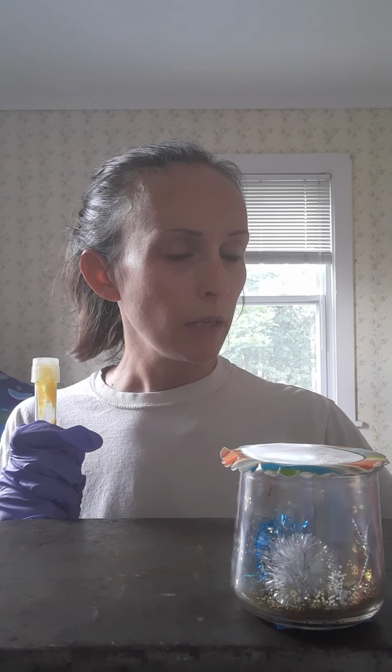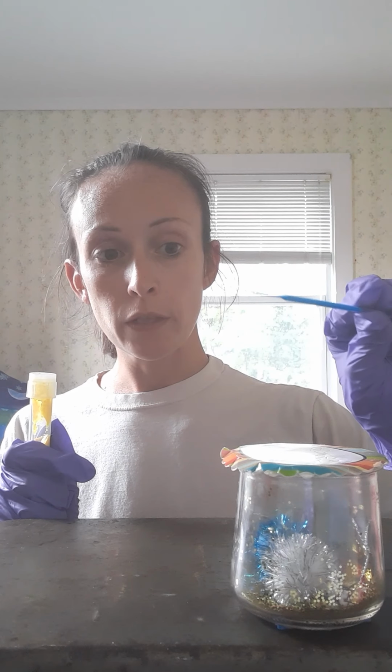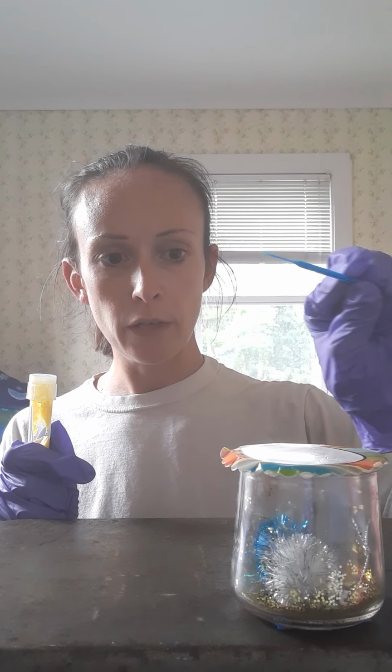So again, we did aseptic technique, labeled everything, and so what we're going to do is first we're going to take our culture, and we're going to make sure that we sterilize our loop through the Bacto incinerator. So we're going to do that.